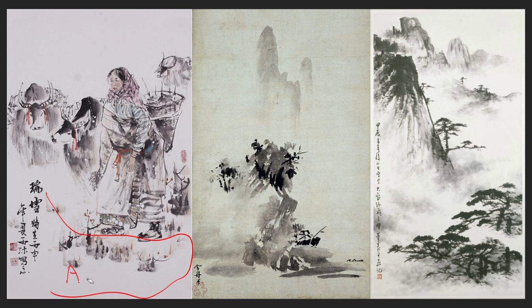Sorry, holding my pen weirdly. So this is ambiguous space, right? I can see her leg here, but I cannot see the cow's leg. See, doesn't matter. They just want you to understand she is the main character here, and then they just vaguely want to express some depth, so they put her in front of this cow, and then they put this cow in front of the other cow.